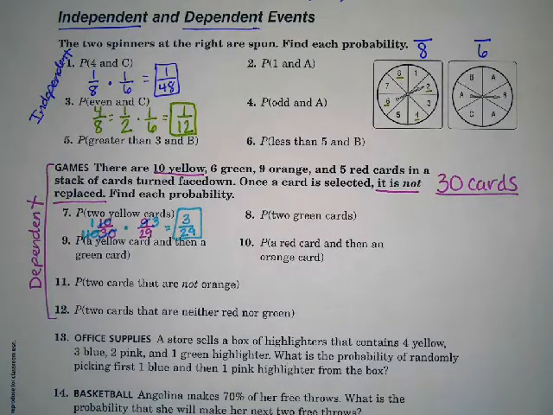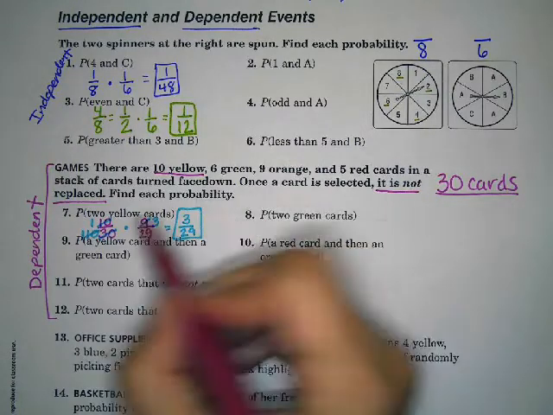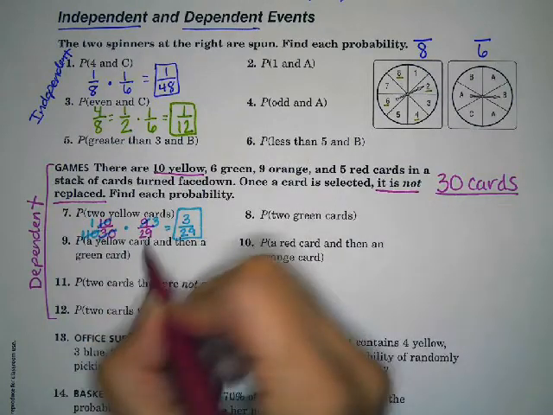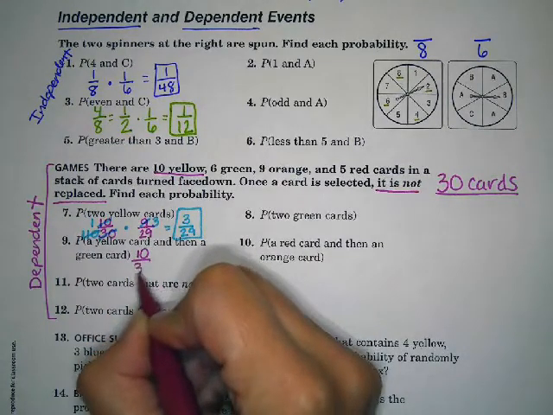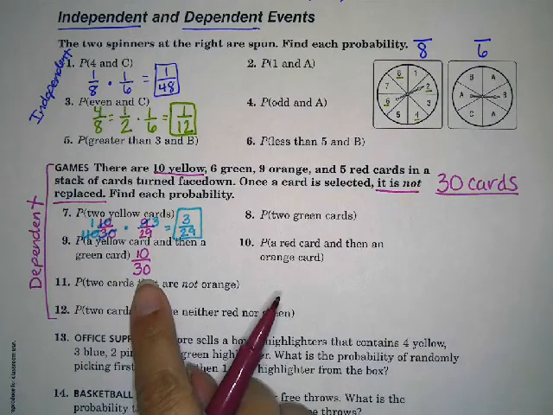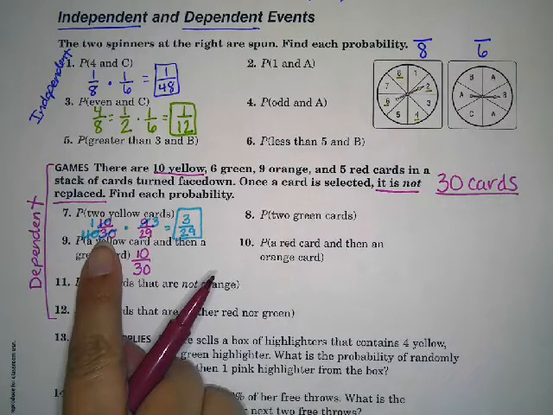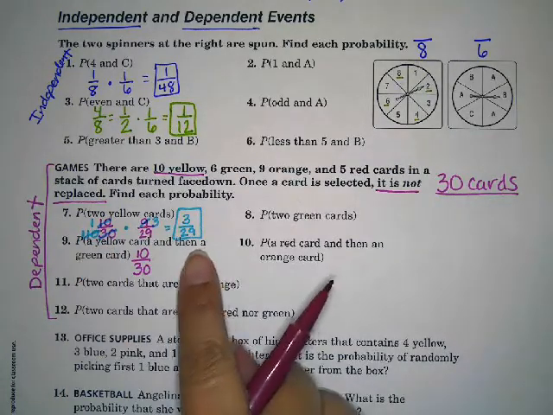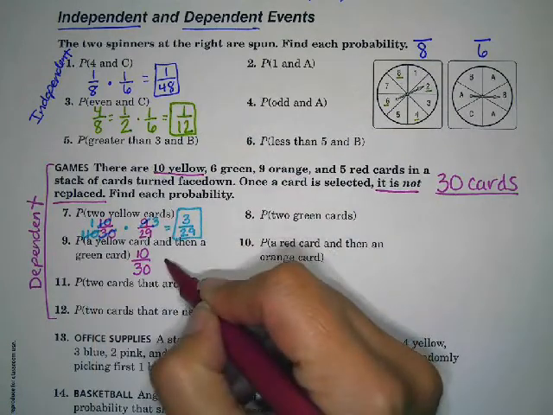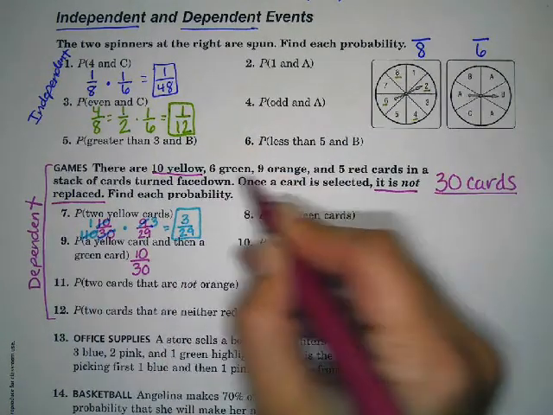Let's go ahead and look at number 9. So number 9, I'm going to do the probability of a yellow card, then a green card. So the probability of a yellow card is still 10 out of 30. I could simplify that down right now instead of waiting till the end if I want, or you can go ahead and write your next one, and then it's going to be a green card. There are 6 green.